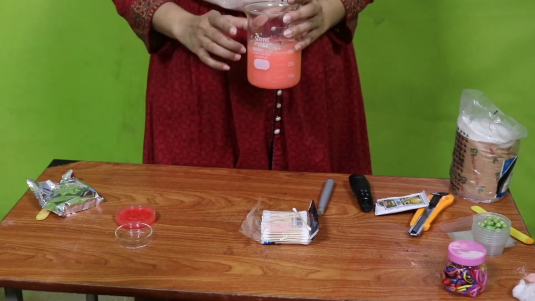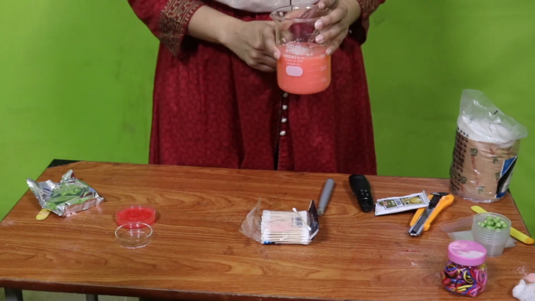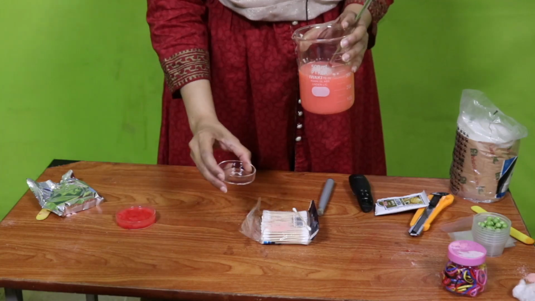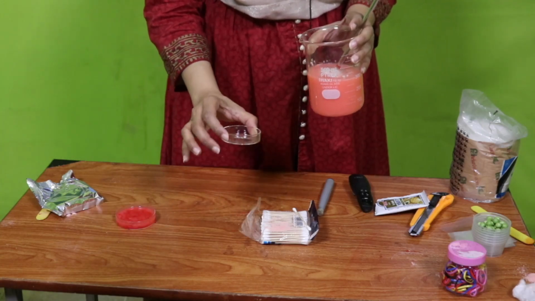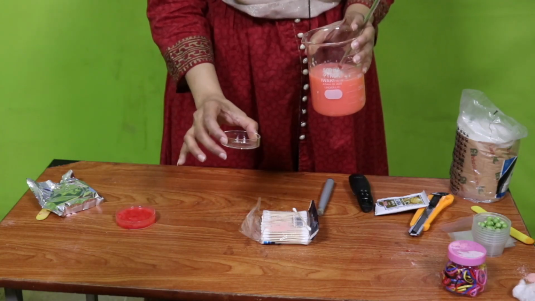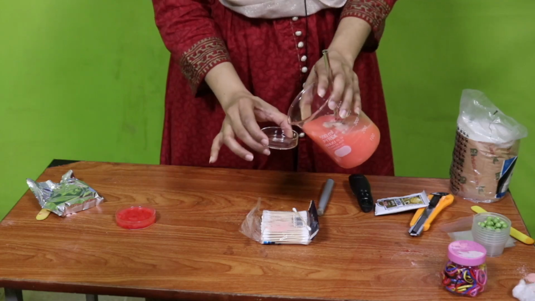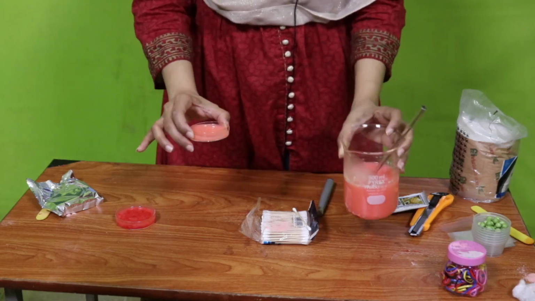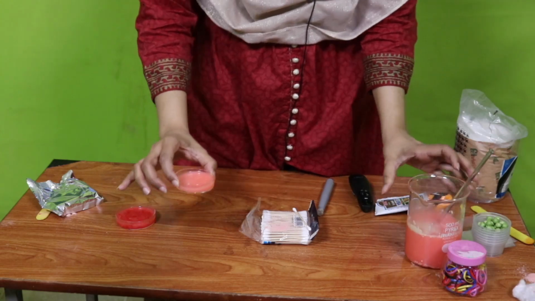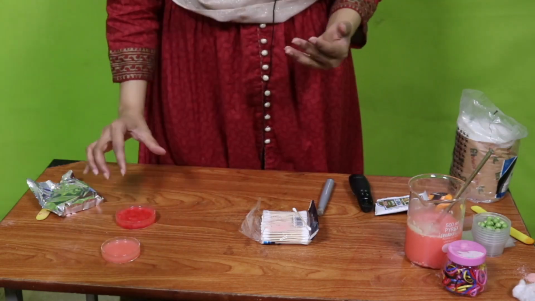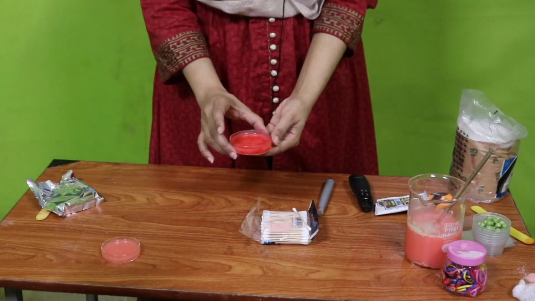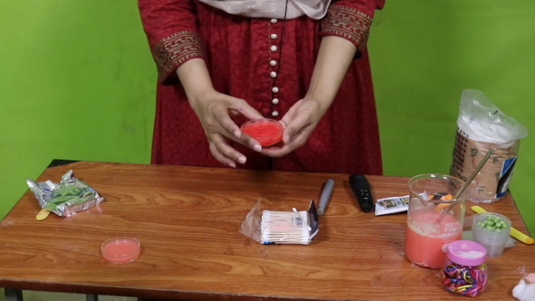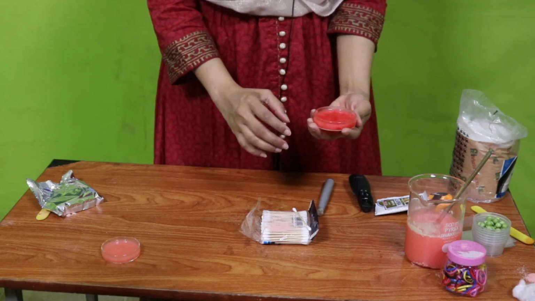So before it becomes solid, that is, so that it does not solidify in the beaker, here is my petri dish. I have this. If you do not have this, you can use any plate, a smaller plate. So I will pour it inside it and allow it to cool and then it will turn solid. Since I do not have much time here, I have already prepared the medium in solid form. So you can see it's jelly form, it's solid.